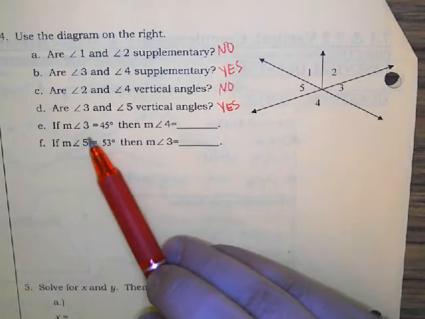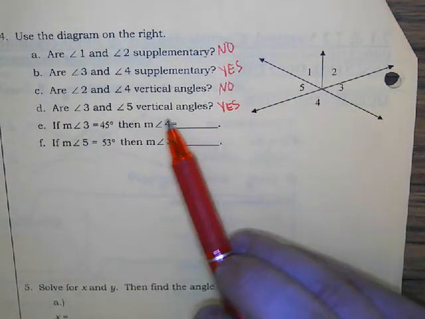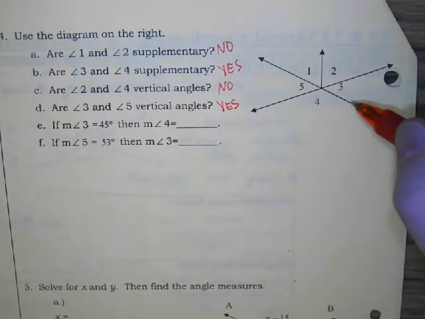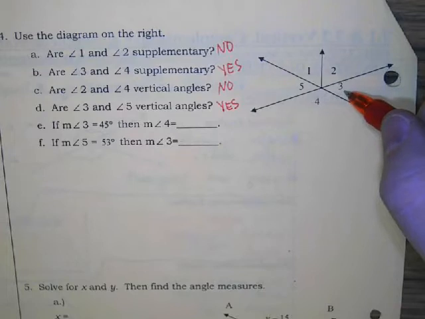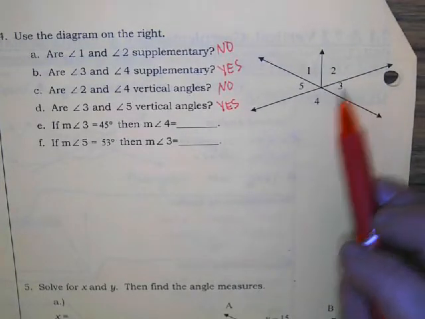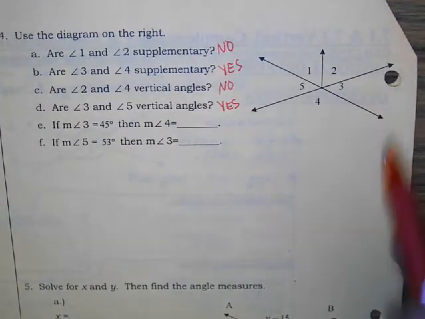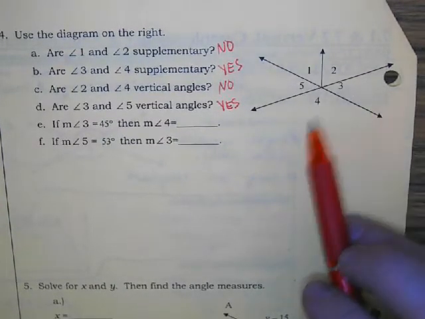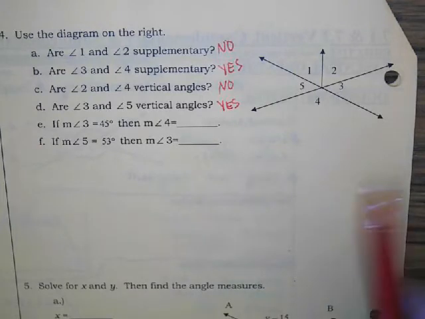So if angle 3 is 45 degrees, how big is angle 4? Well, what do we know about these two angles? Angle 3 and angle 4 are either complementary or supplementary or vertical. Which one is it?